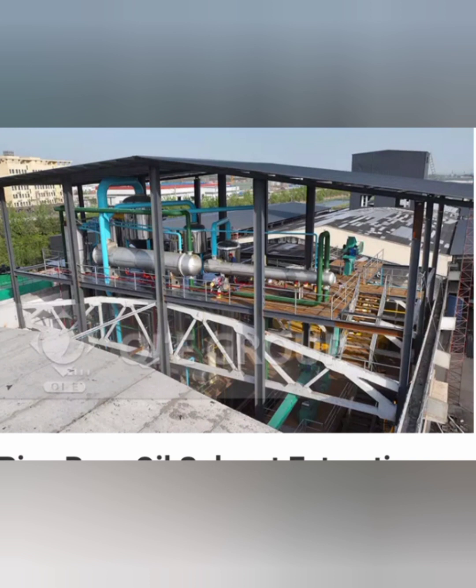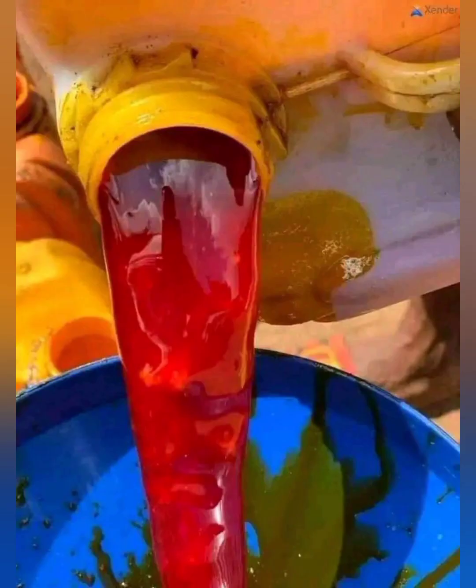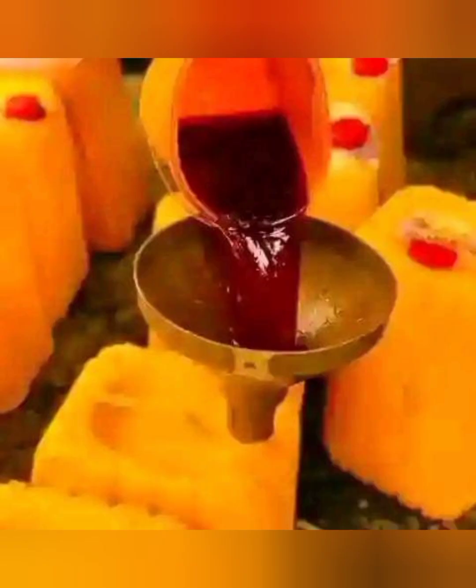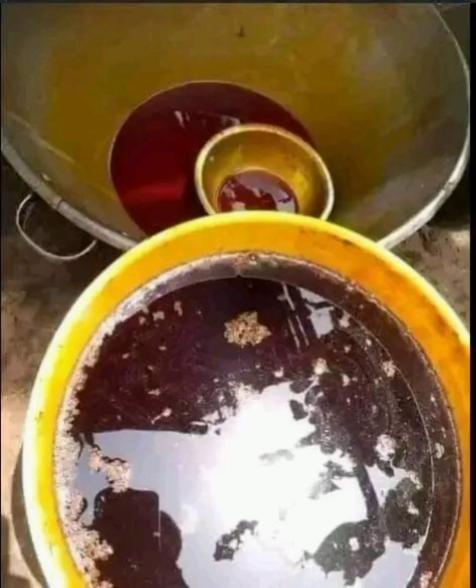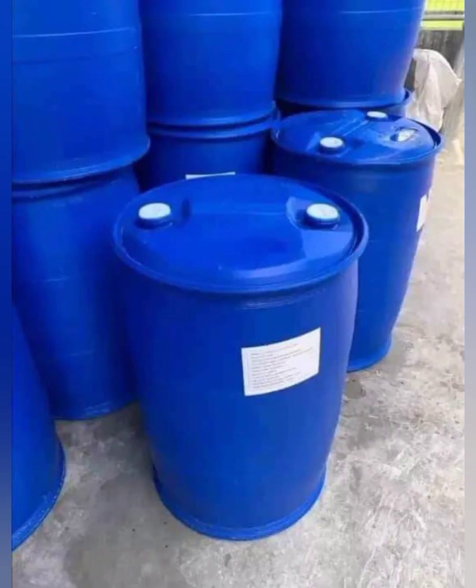This is a sample of palm kernel oil refinery. This is the oil, palm oil. Very good for the body. Very good. There's another palm kernel oil from the seed. They use it as pomade. These are drums of oil, palm oil.